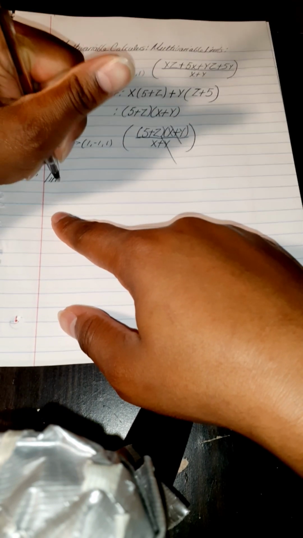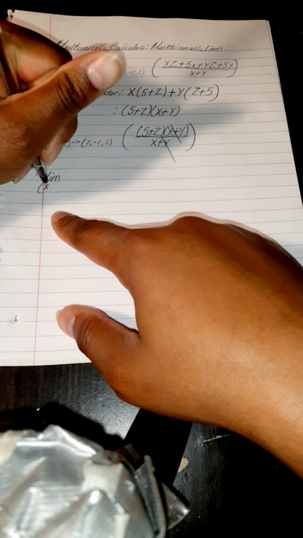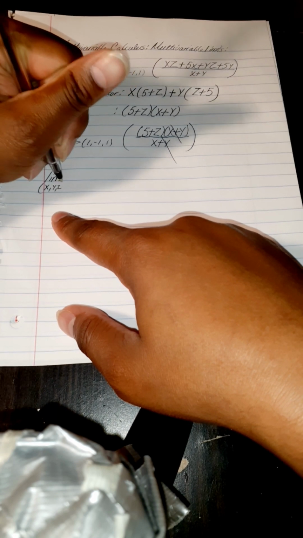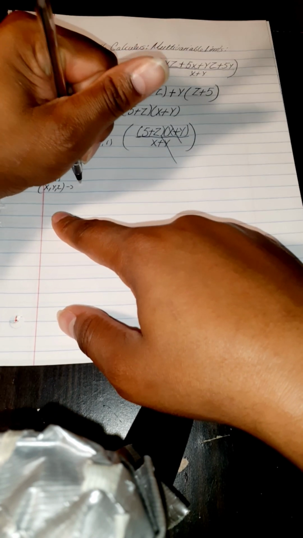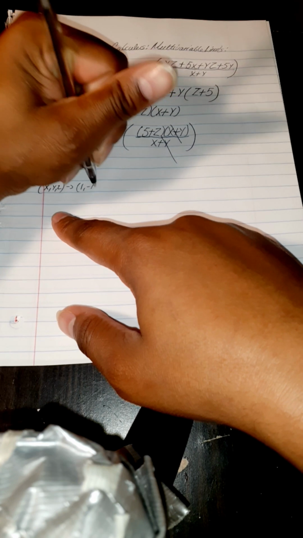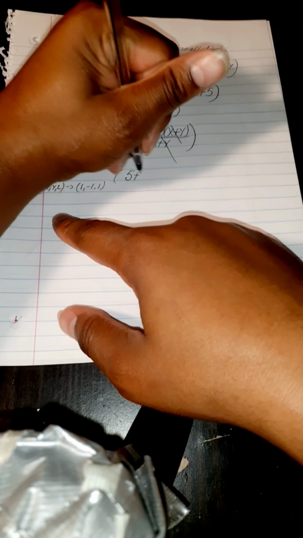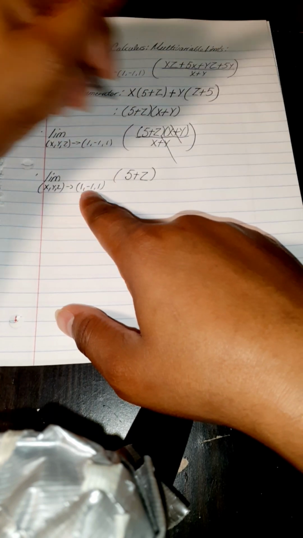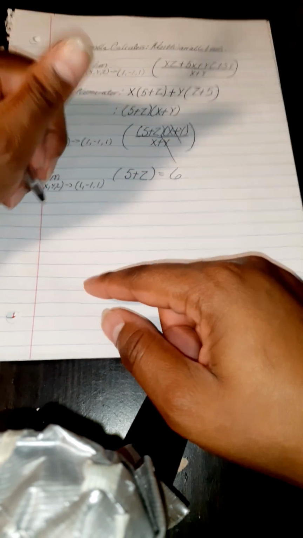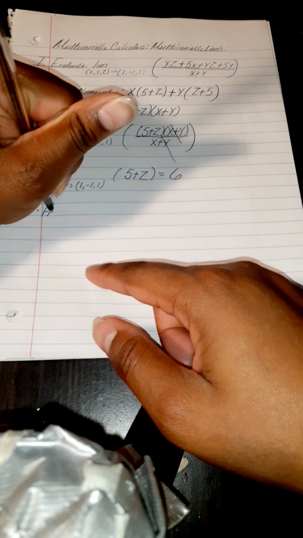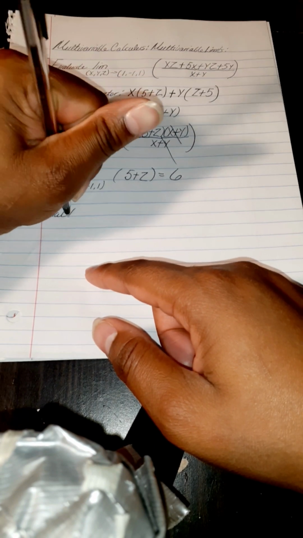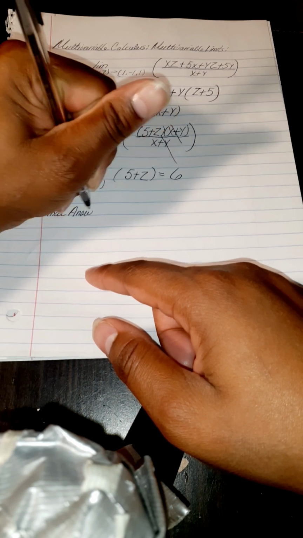So we'll have the limit as (x, y, z) goes to (1, -1, 1). Essentially what we're left with is 5 plus z, and we just substitute in and we get positive 6, which is our limit. So here's your final answer: 6. That's the limit.